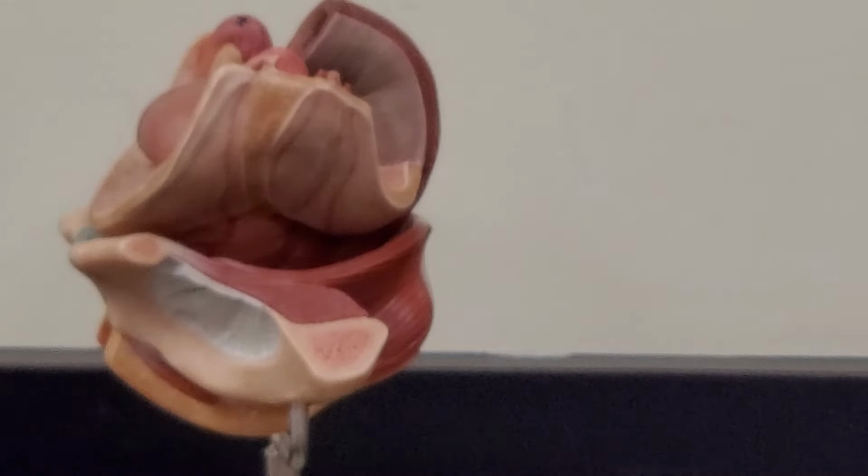Okay. Anyway, that's going to conclude all the female anatomy models for the uterus, the vagina, and all the related structures, with the exception of one other model. Okay. Which means that does not conclude this part. I forgot. We have these flat uterus models.